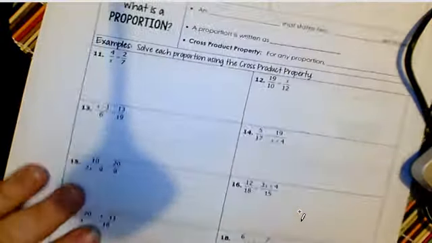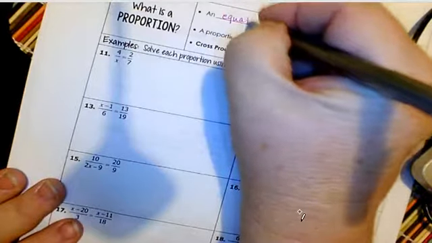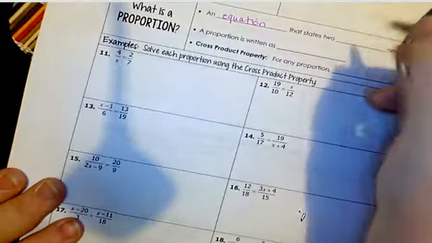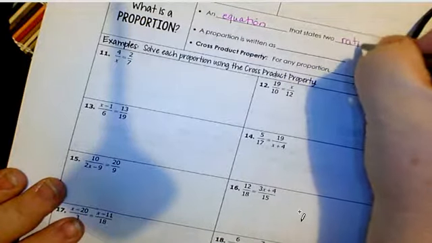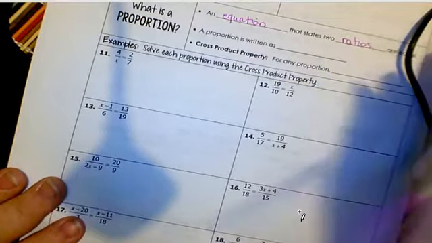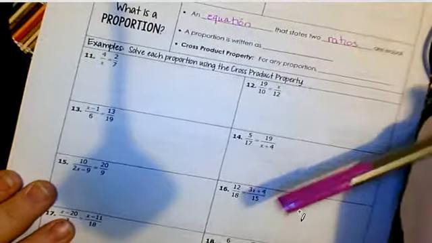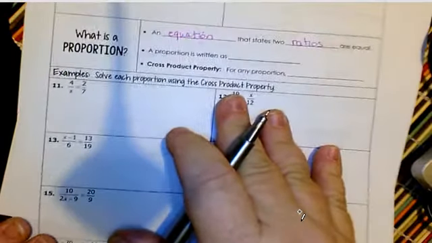And then we are getting to the proportion. Now remember, this is the one that is on your vocabulary sheet, so you want to make sure you get this down so you can put it on there. A proportion is an equation that states two ratios are equal. Okay? Two ratios are equal.